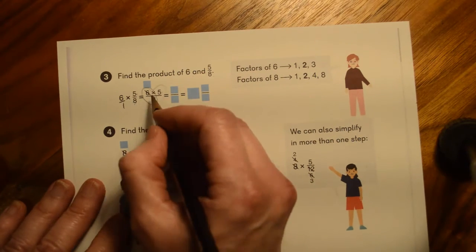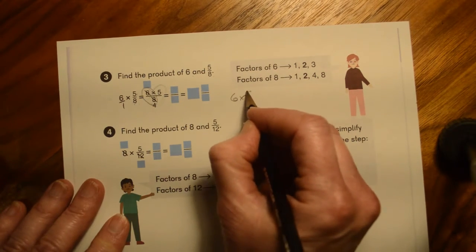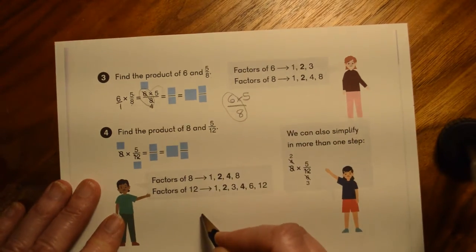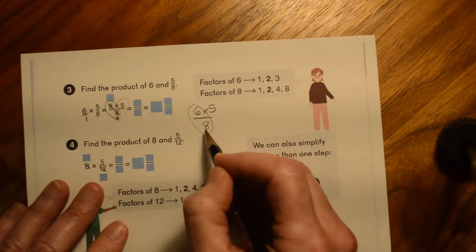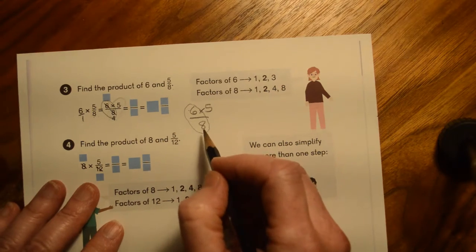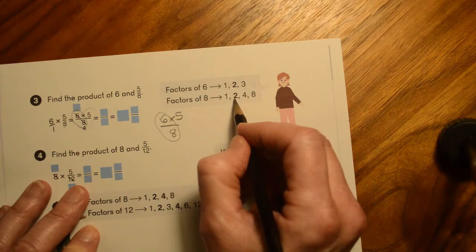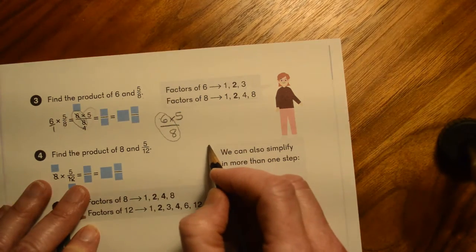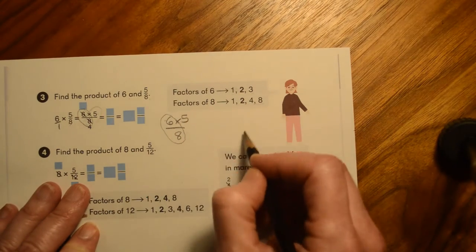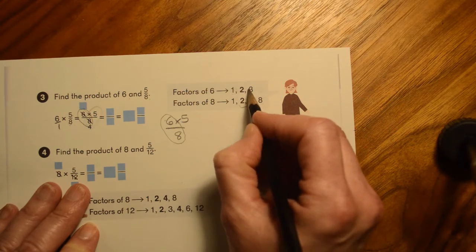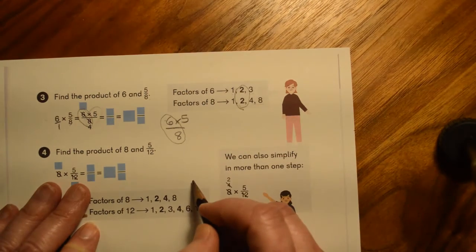Okay, so we're going to look at 6 times 5 over 8. This is the pair that shares the common factor. Again, if you can look at that and say they're both even, they share the common factor of 2, that's great. If not, you should list out the factors and find out what the greatest common factor is. All right, and again, we use the divisibility test to do that, or just our times tables. All right, so here the greatest common factor is 2.